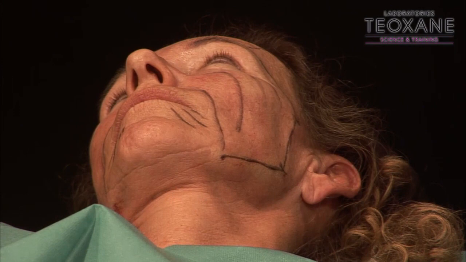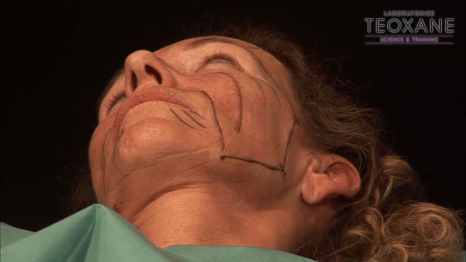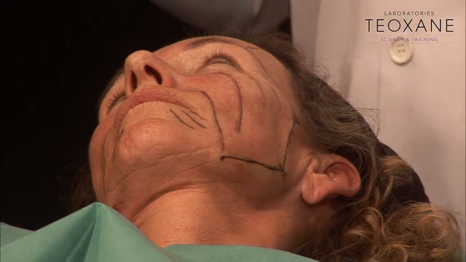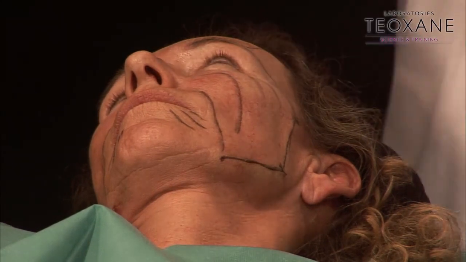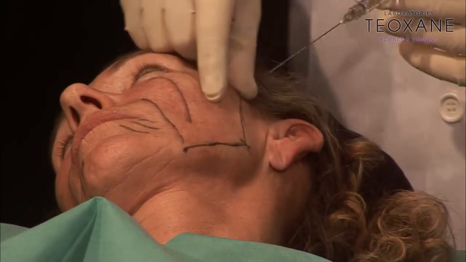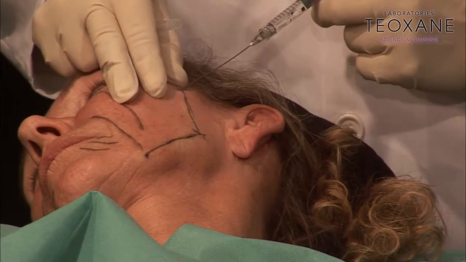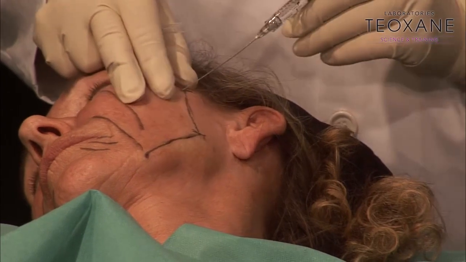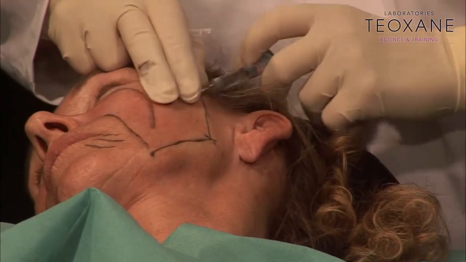I think the best training is how to use a cannula, because that gives you the sense of depth, the skills. You'll see when I go with a needle, you will understand exactly what I mean. I think if you have never injected with a cannula, you'll feel very uncomfortable.